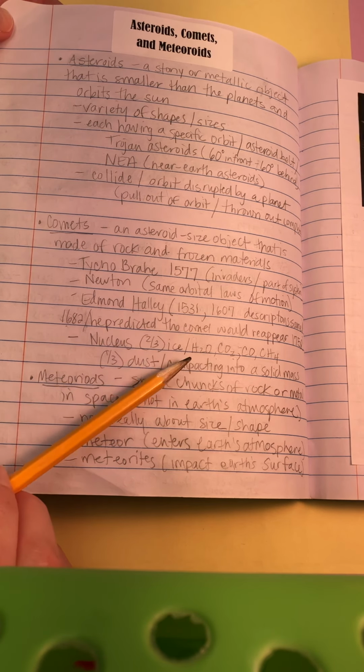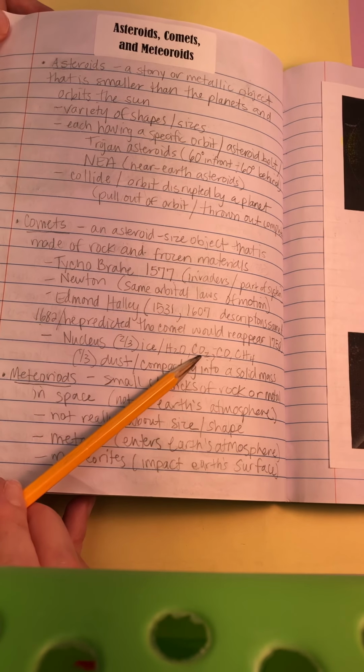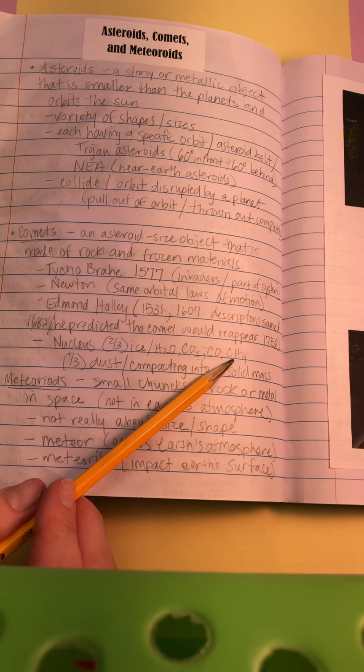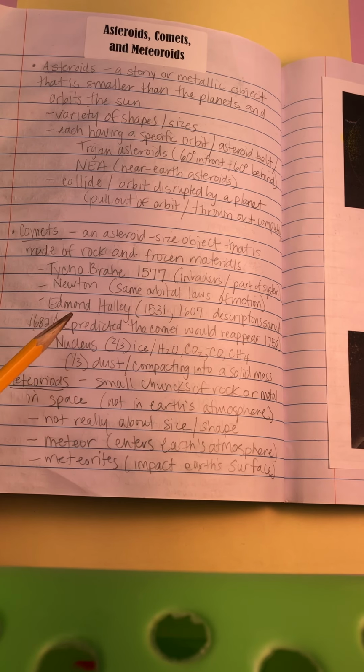It just means that frozen solid form. So H2O can be ice. We can have carbon dioxide as ice. We can have carbon monoxide as ice. We can have methane, which is CH4, as ice. So we have all these things that can be ice, okay?